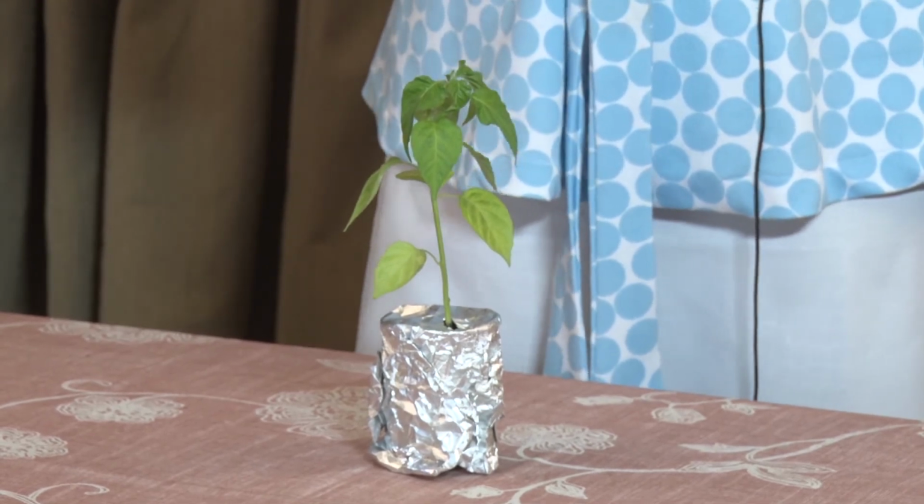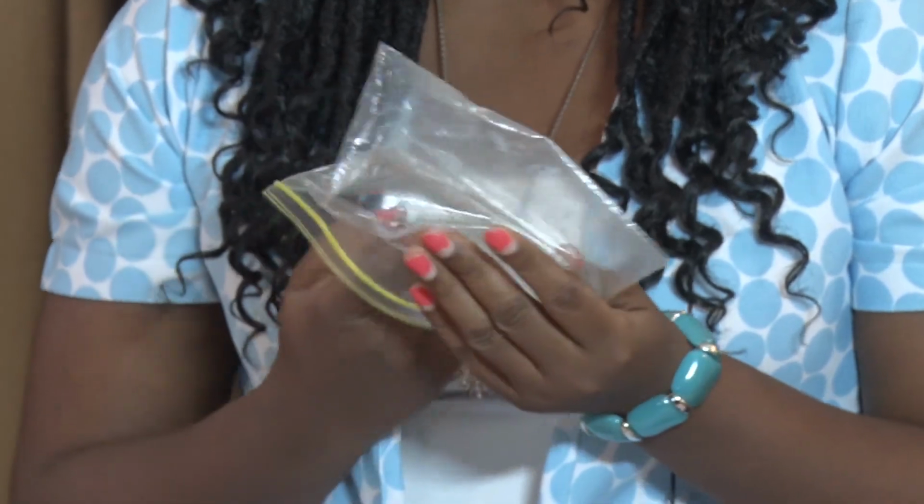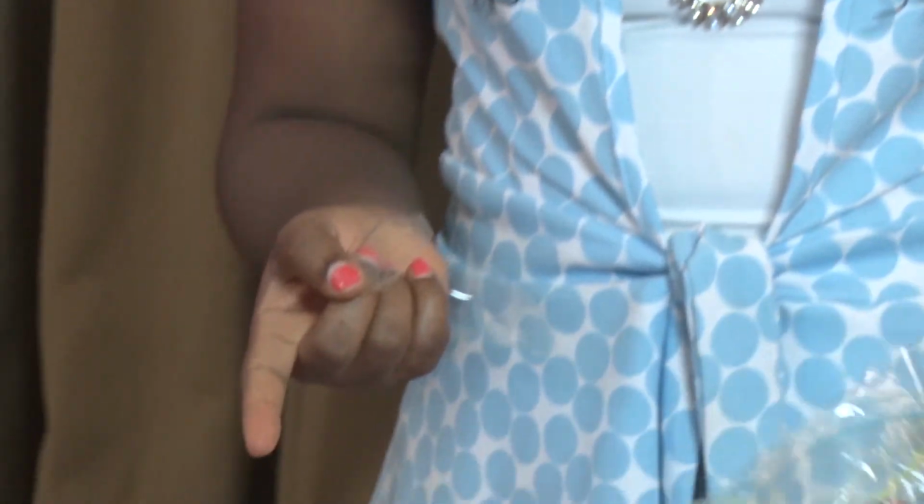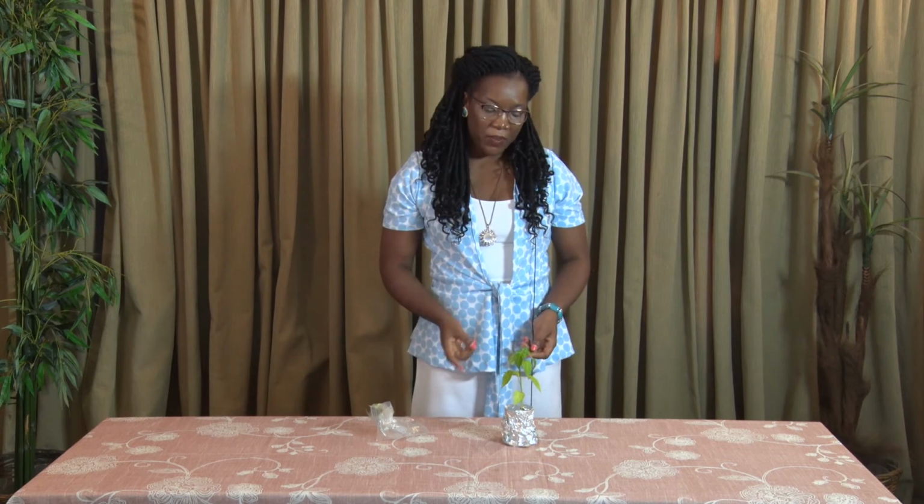And you can use your finger to feel for moisture. So the water present in the bag came from the plant, which shows that transpiration takes place.